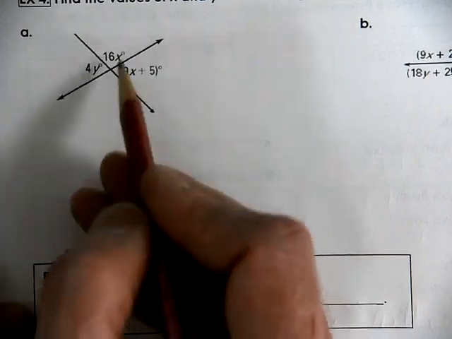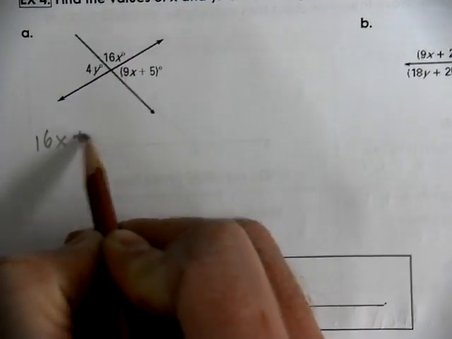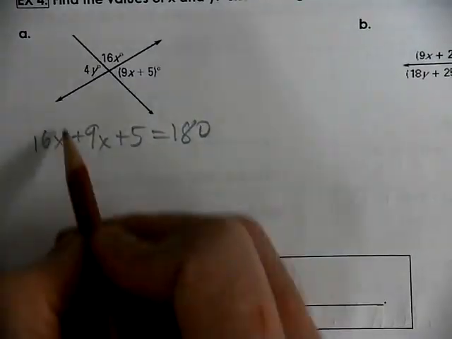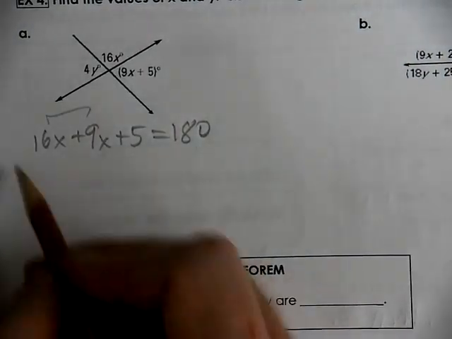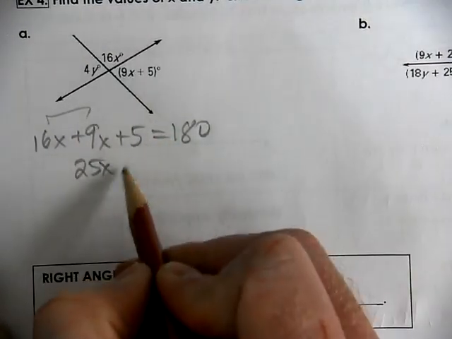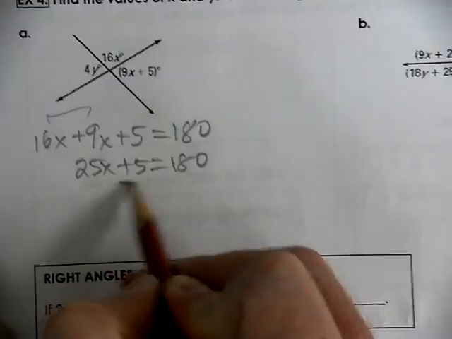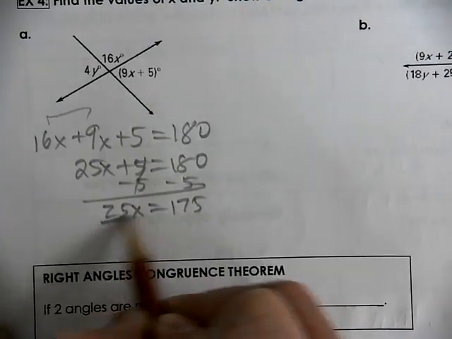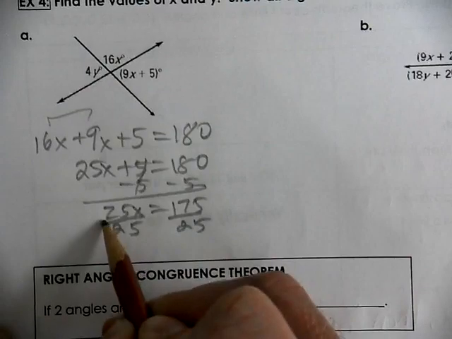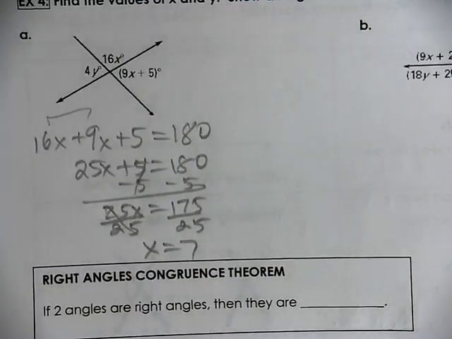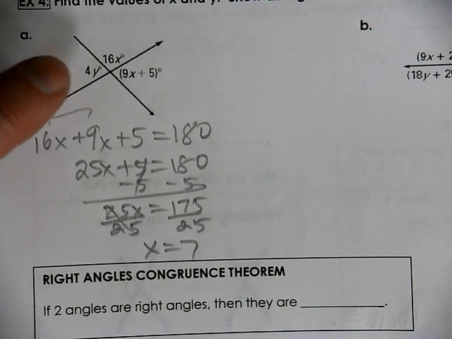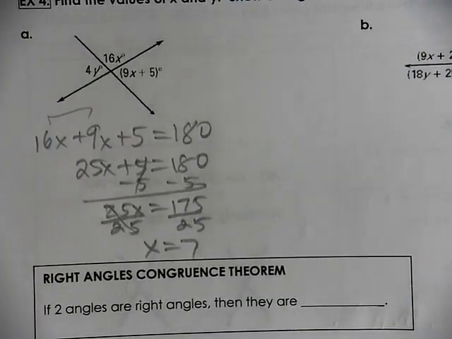It's a linear pair. We have a linear pair, so we know that 16x plus 9x and 5 is going to add up to 180. Here we group them together, and we get 25x. We minus our 5 to get 175. Divide by 25, and we get 7. So x has to be 7. Now if you know x is 7, what can we do? How does that help us figure out the value of y?